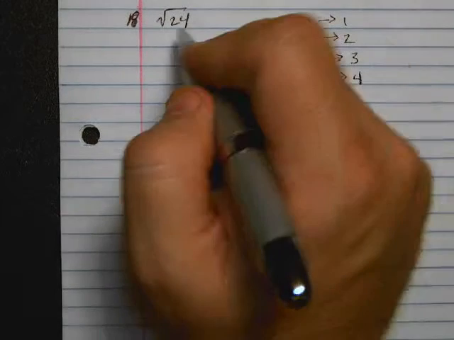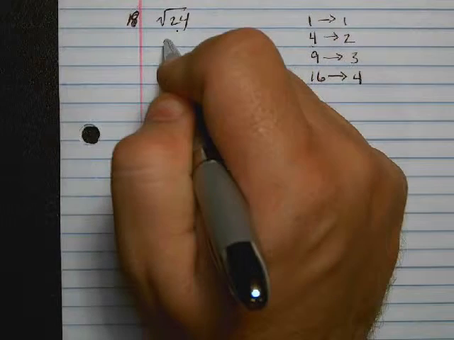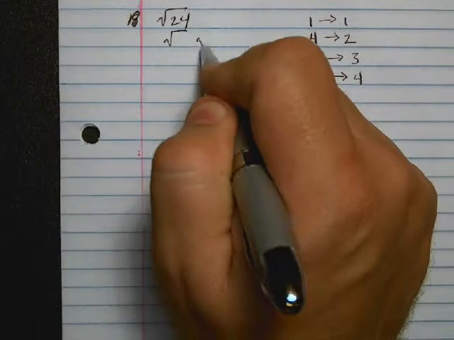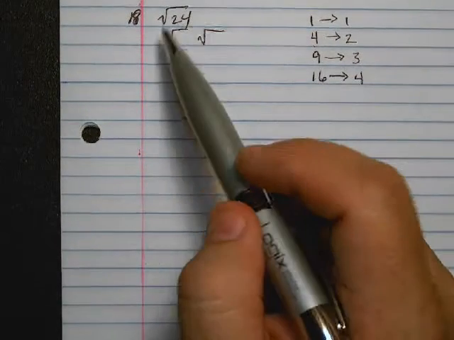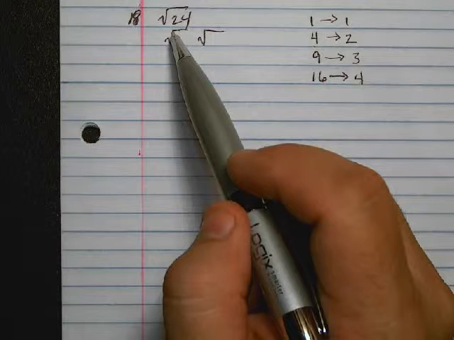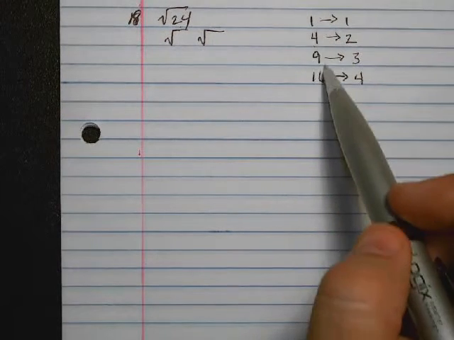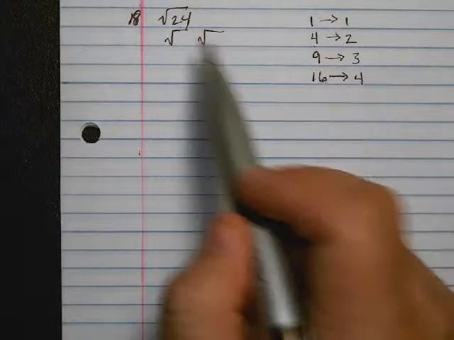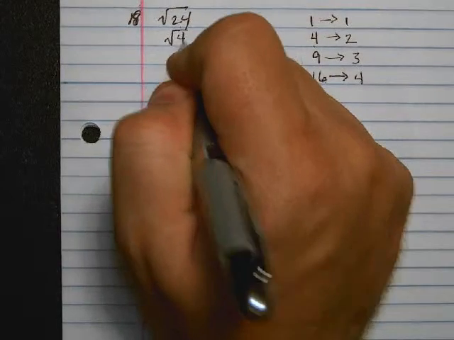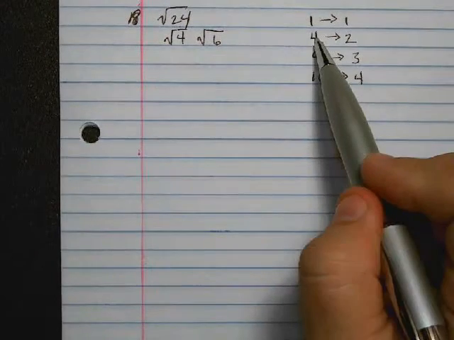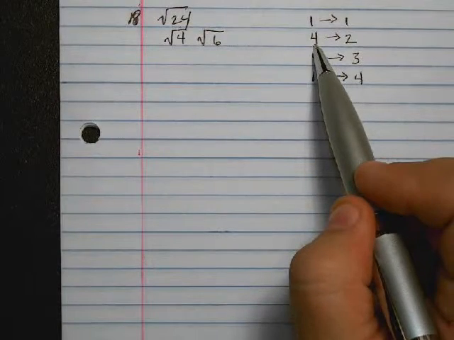So now if I break this up, what I'm trying to do is break this into 2 square roots. So what 2 square roots can I break this into? Well, I could break it into 2 times 12, but neither one of those is a perfect square. I could break it into 4 times 6, which is okay because 4 is a perfect square.